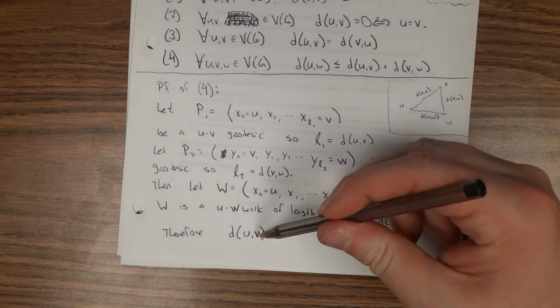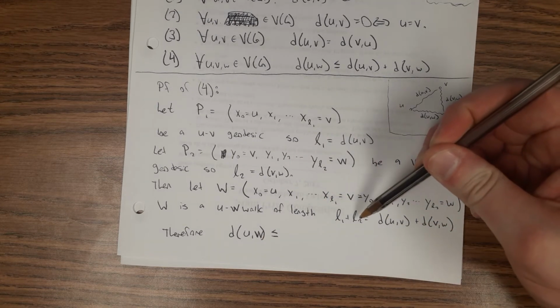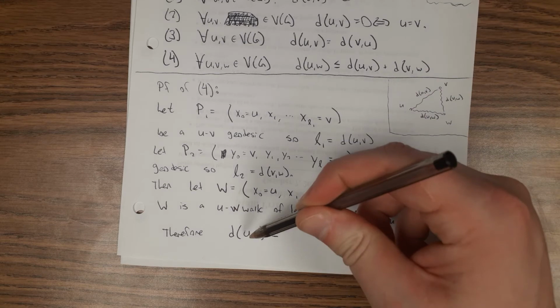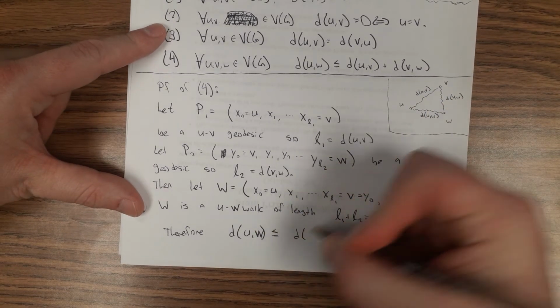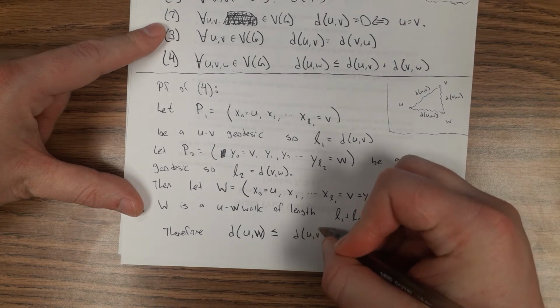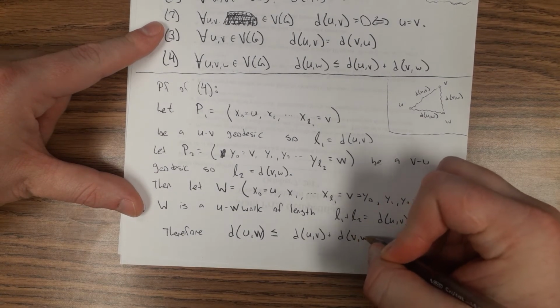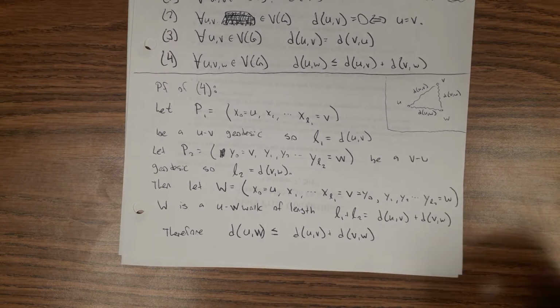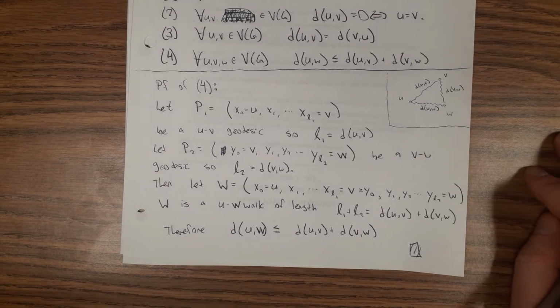But whatever the shortest is, since we already know that there's a walk of this length, the shortest length is less than or equal to this. And that's all we wanted to know. I just took too long to explain that last part. So that's the proof of 4.